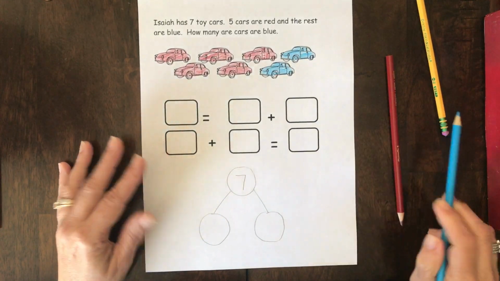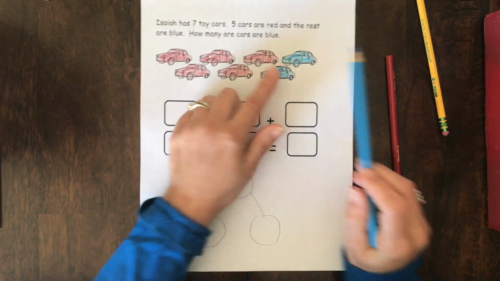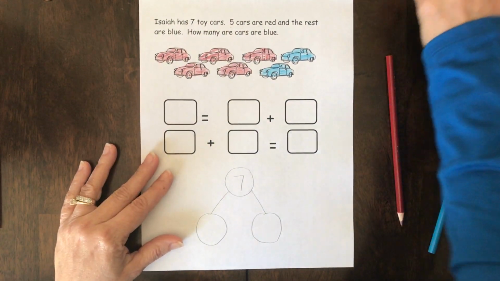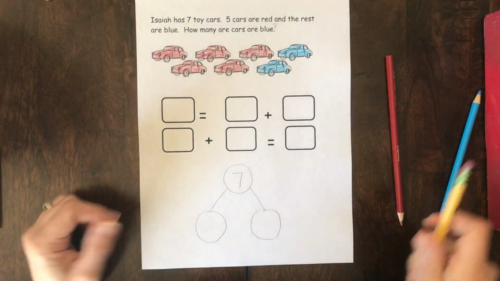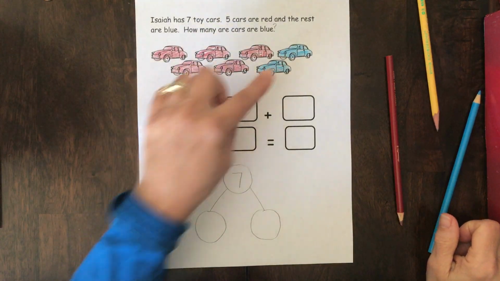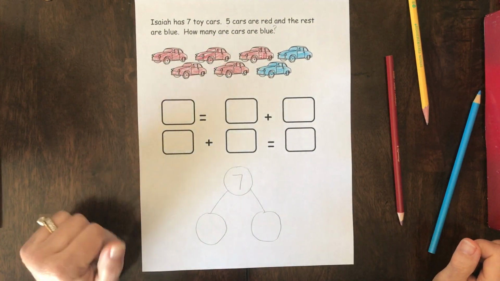Okay? So now you can see my 2 parts. I have 5 red and I have 2 blue. So how many cars are blue? It should be a question mark. 2. 2 cars are blue. If 5 are red, 2 cars are blue. So we can go ahead and complete this number sentence.